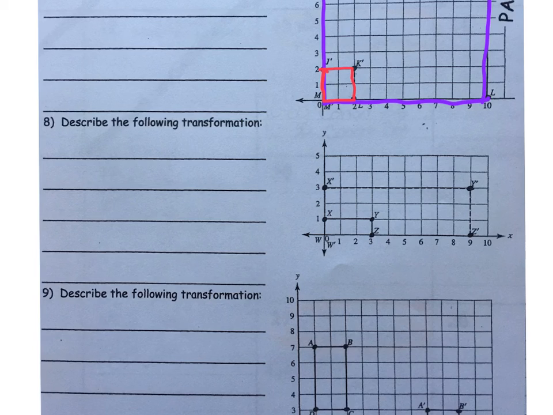And as we compare it to K prime, we see that the coordinates for K prime are 2, 2. Clearly, we've divided each coordinate by 5. Or, we know that when we take 10 and multiply it by 1/5, we get 2. So your scale factor in this case is 1/5.